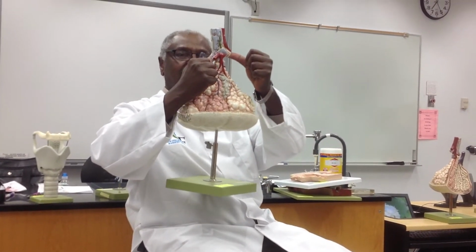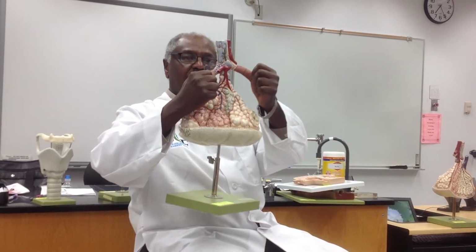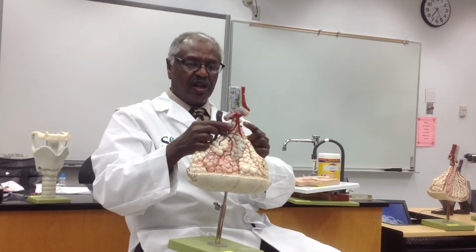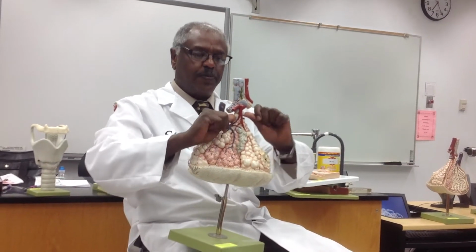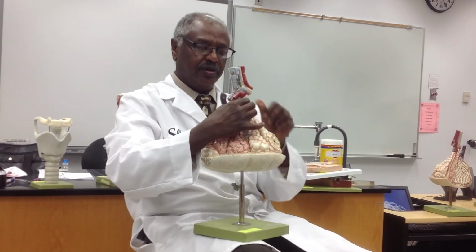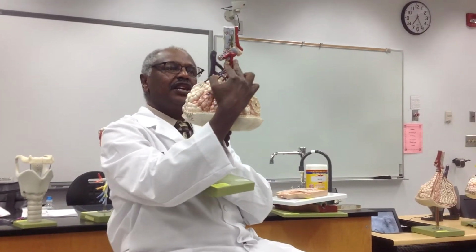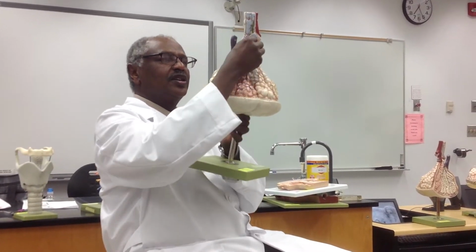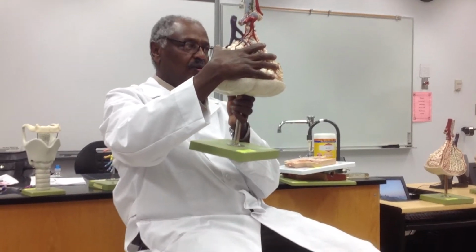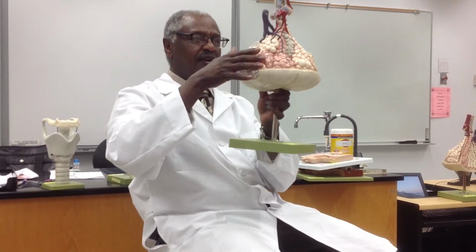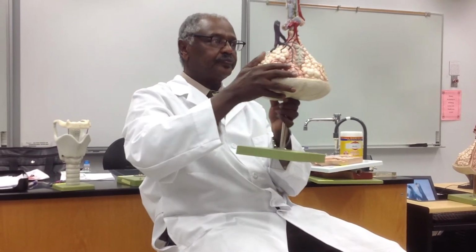Each terminal bronchiole gives you several respiratory bronchioles. That is this right here. Each respiratory bronchiole supplies a lobule. So this whole thing here is one lobule.